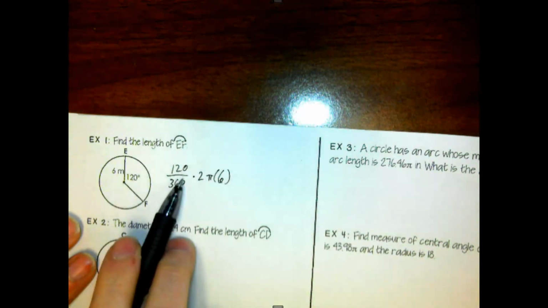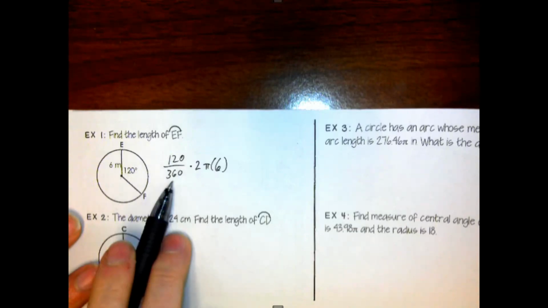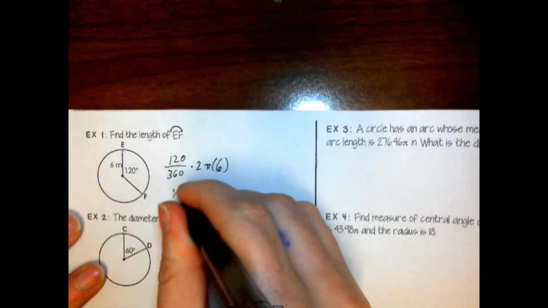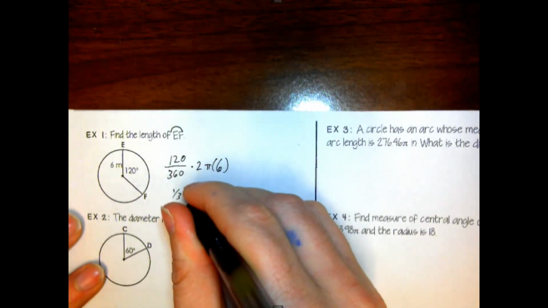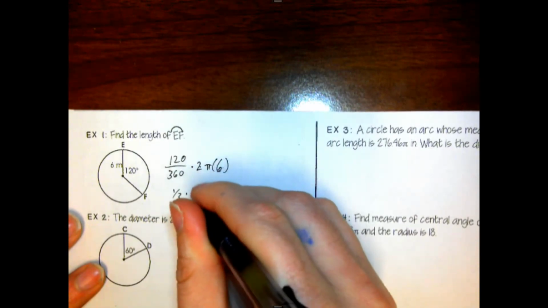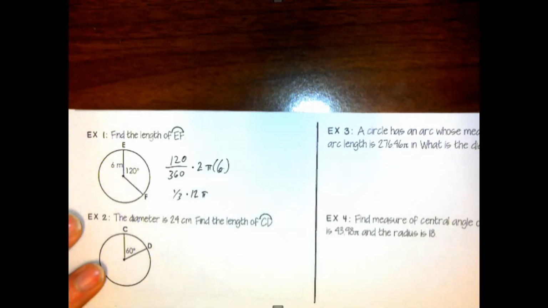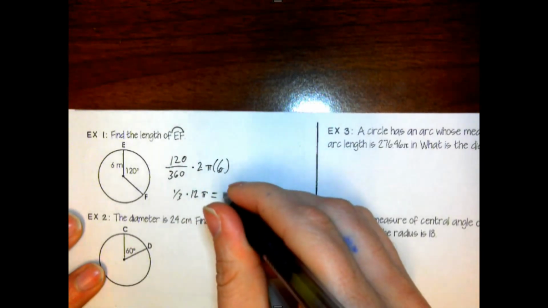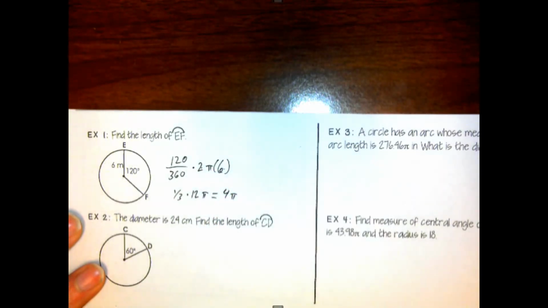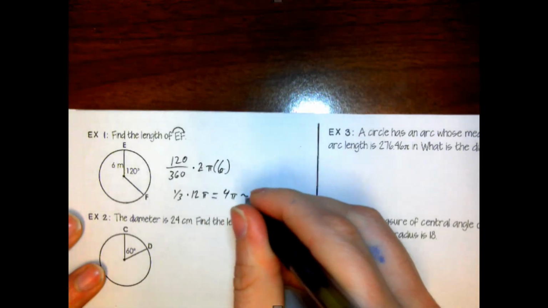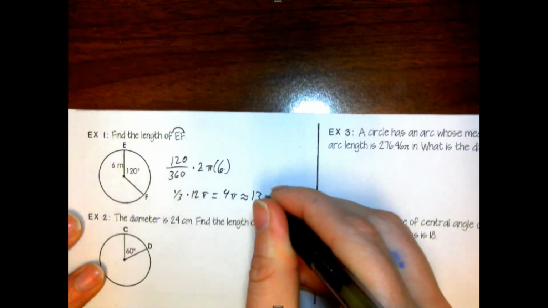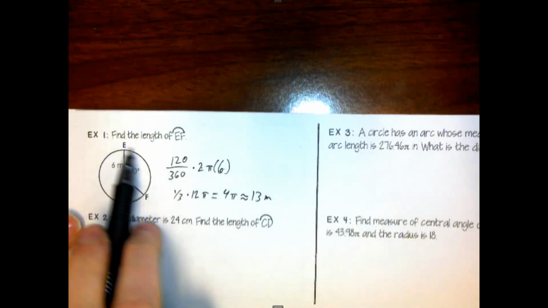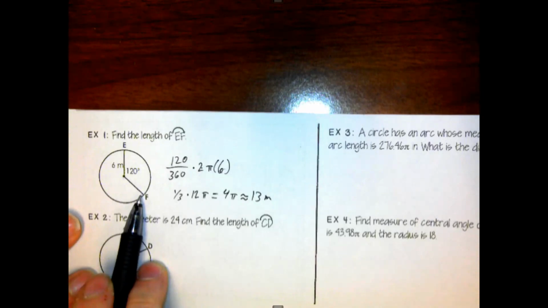I can simplify this fraction, and you can do this in the calculator if you need to. 120 over 360 is 1/3. And then 2 times 6 is 12, so 1/3 times 12 pi. And then 1/3 of 12 is 4, so this would be 4 pi. And then you can put 4 pi in the calculator. It comes out to about 13 if we were going to round to the nearest whole number. So about 13 meters from E to F if you walked around the outside.